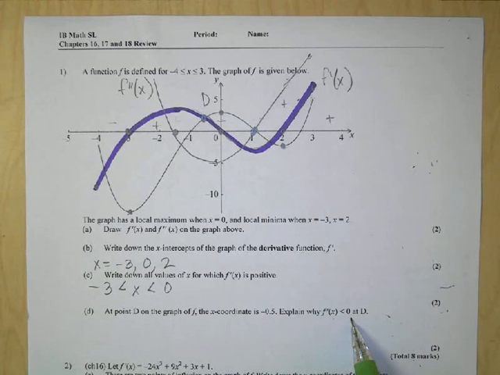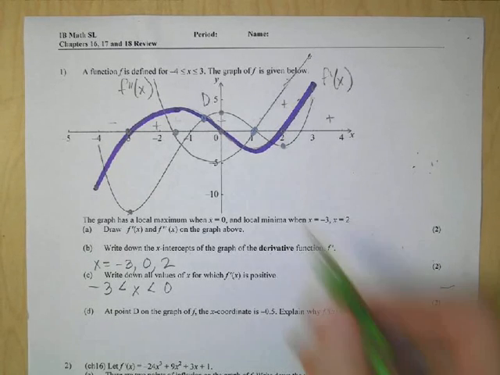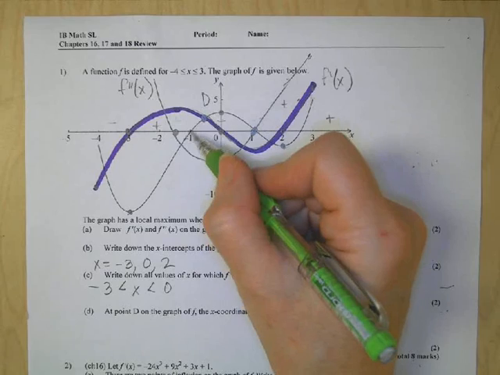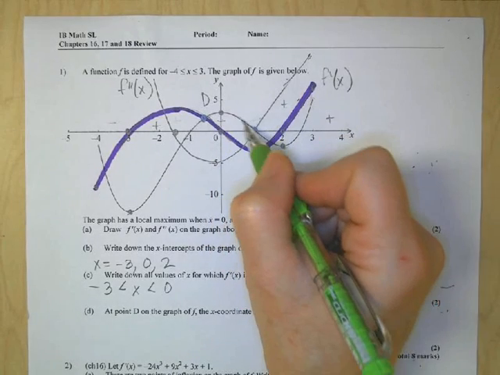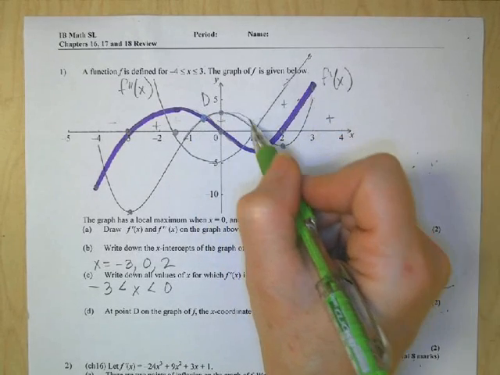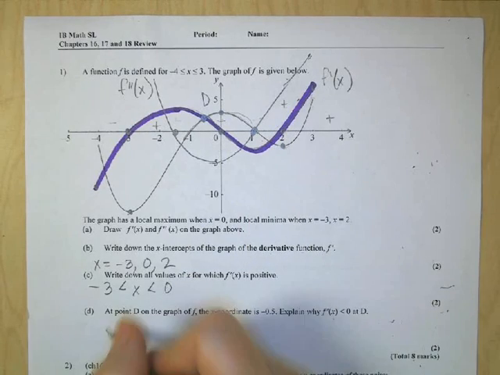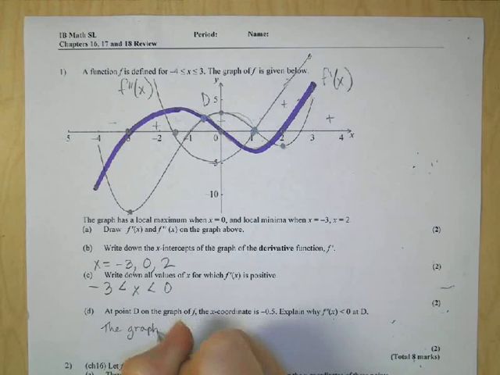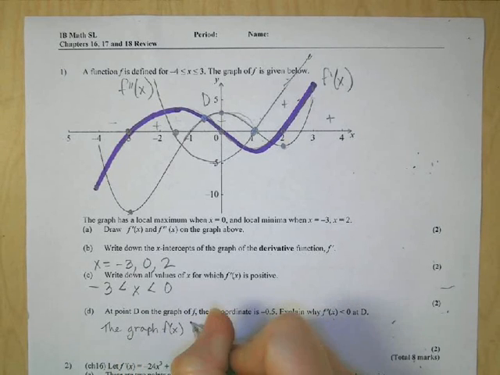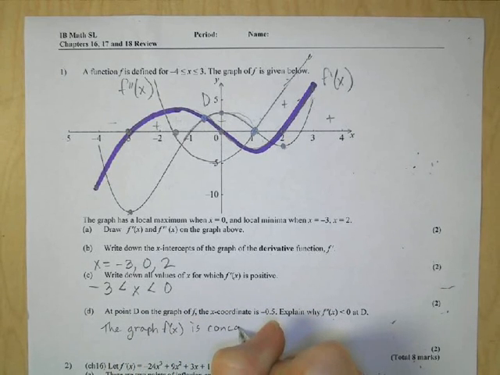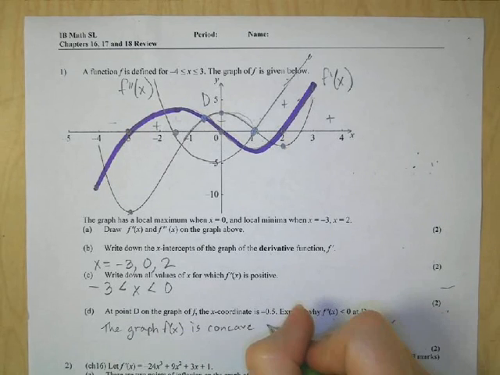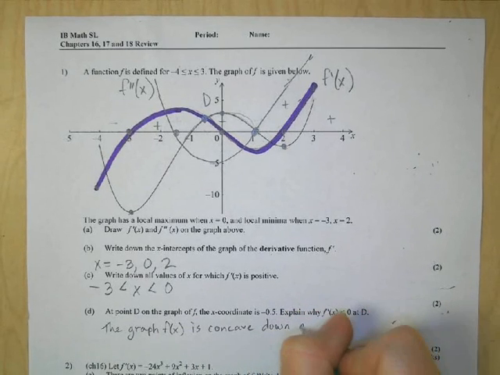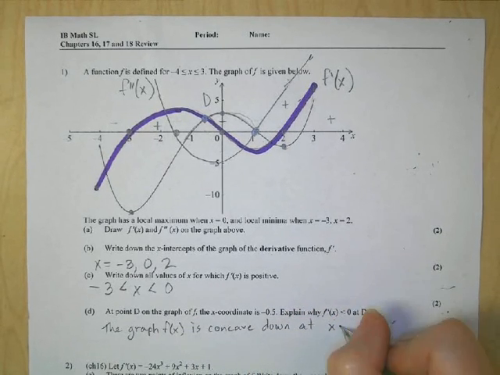Okay, so the second derivative tells us about concavity, and so notice where D is. It is on a stretch of the original graph where it's concave down. Okay, so the graph f of x is concave down at x equals negative 0.5.